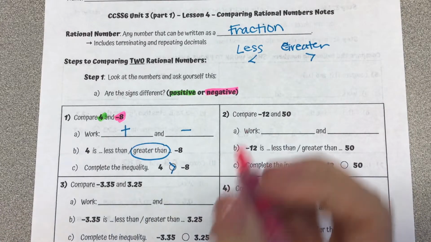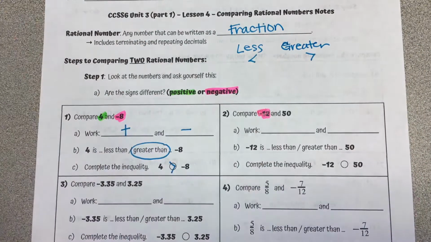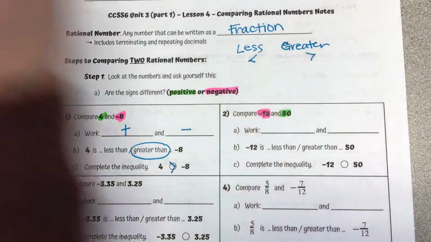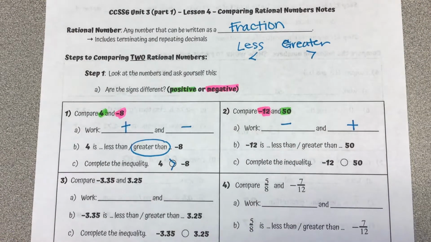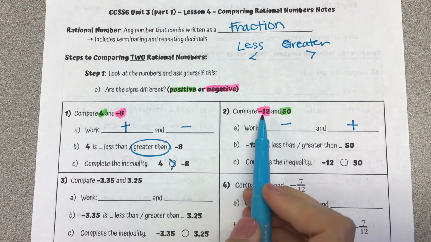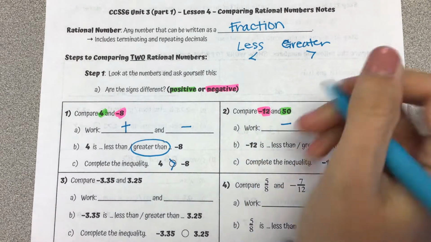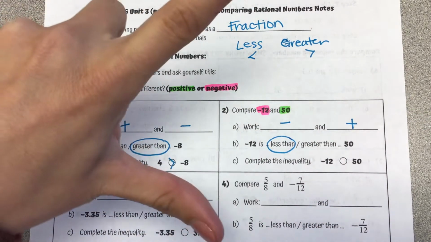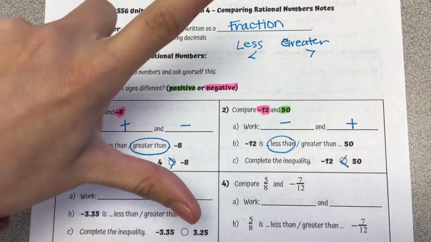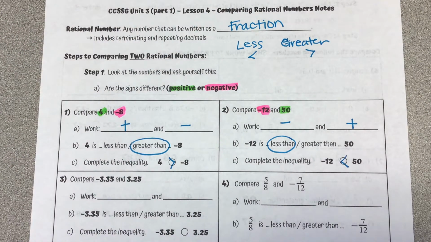Negative 12 and 50. So negative 12 is negative, 50 is positive. So we've got a negative and we have a positive. We remember that a negative number is always less than a positive. So left means less than, which is that inequality sign.